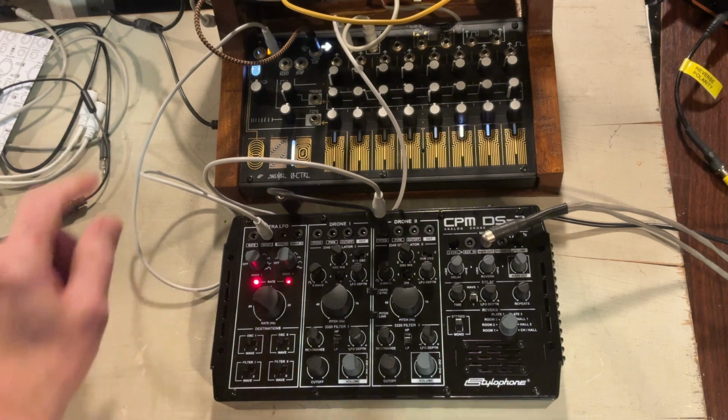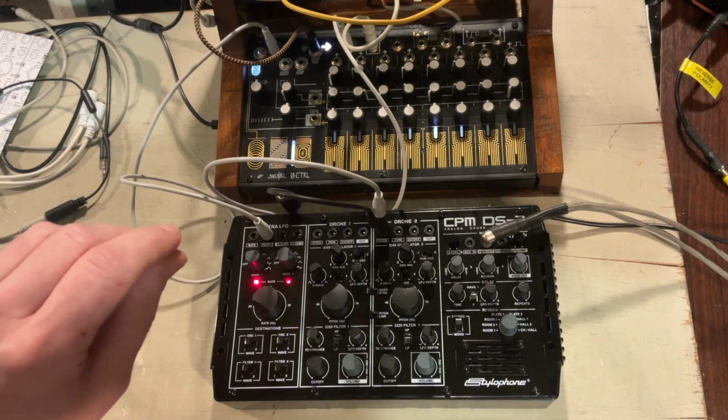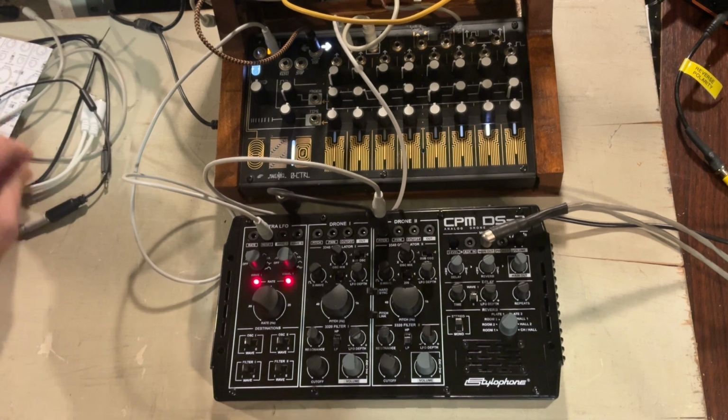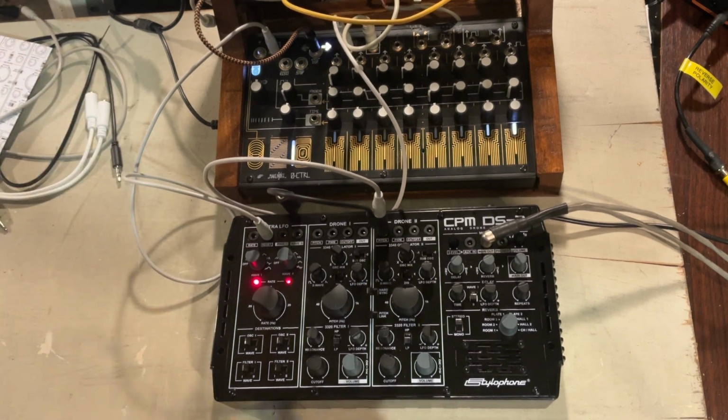I know what I'm going to do. I'm going to take, let's see, LFO waveform 2.